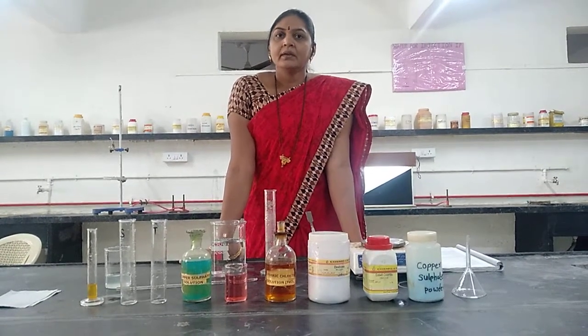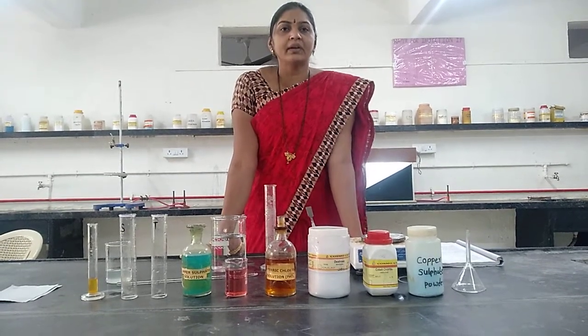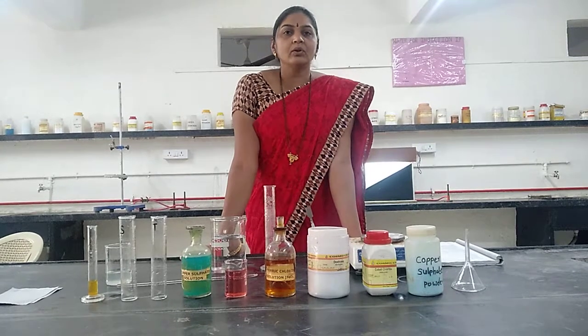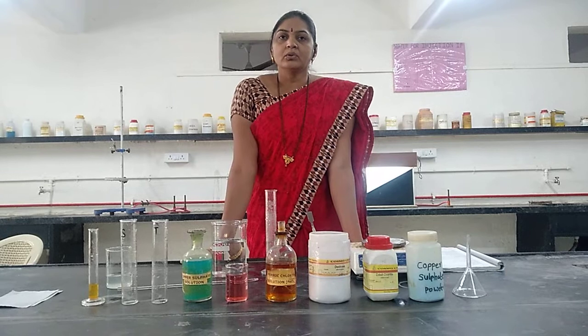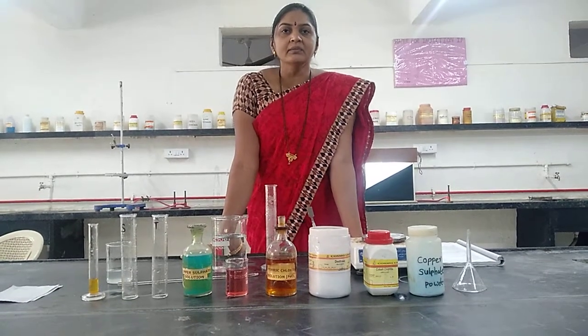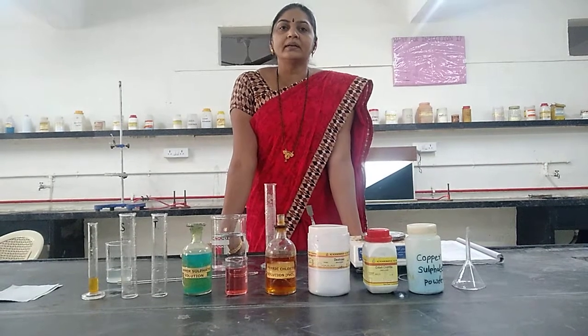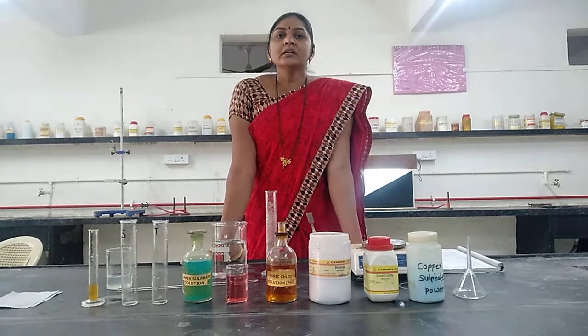And it is compared with the standard one, prepared using ferric chloride, cobalt chloride and copper sulfate solution. When the two solutions are kept inside the Nessler cylinders and observed under dark and white background, they will show the changes.